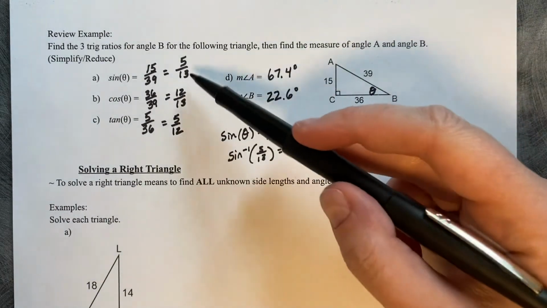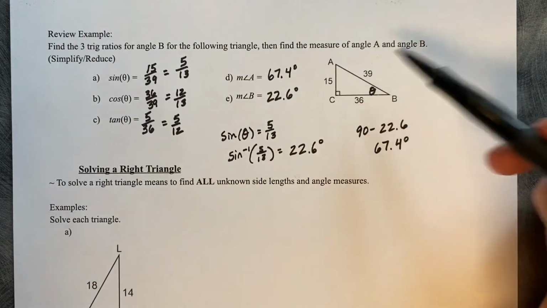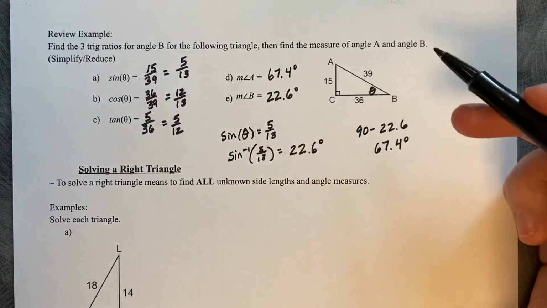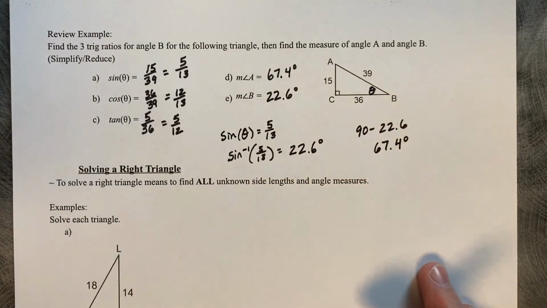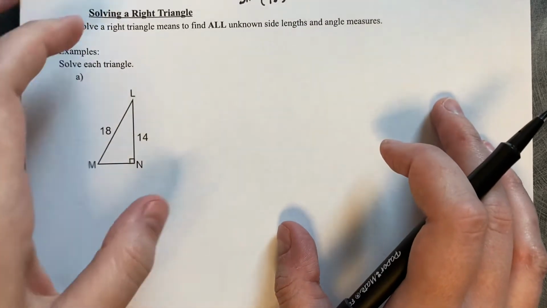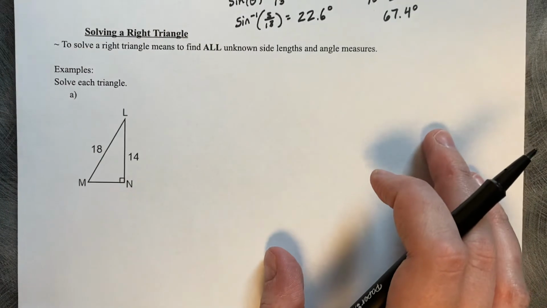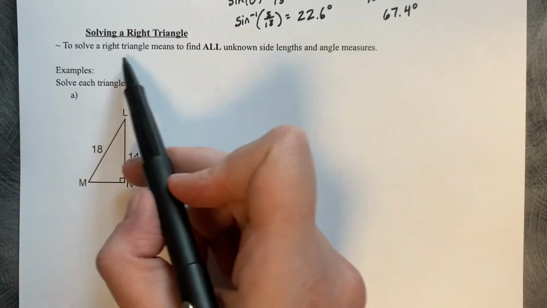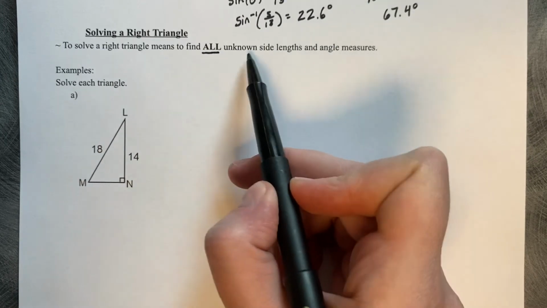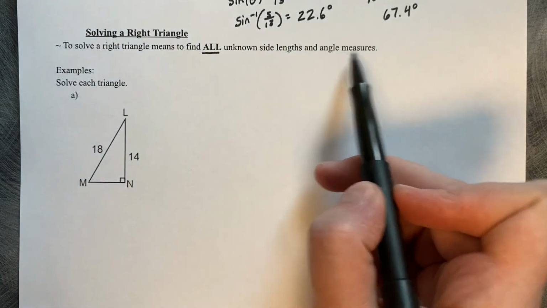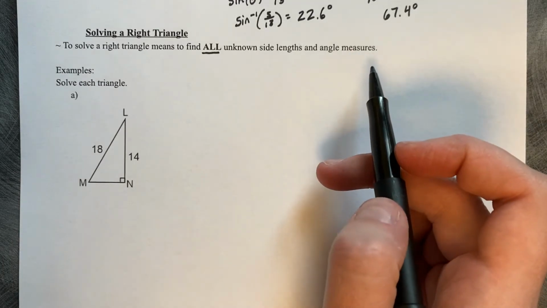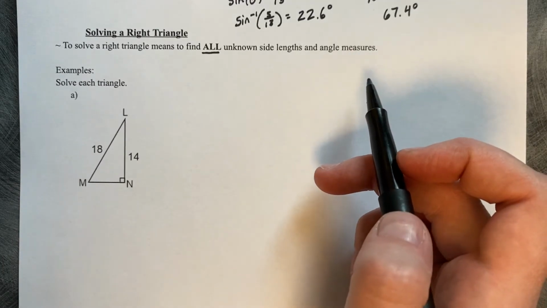So you use your trig ratios to get your comparison of your two side lengths, and then we can use inverse trigonometry to help us work backwards to get the angle measures of angle A and angle B. We're going to use this knowledge here to do what's called solving right triangles. So how do you solve a right triangle? To solve a right triangle means you find all the unknown sides and all the unknown angles. So you know every part of this right triangle, all three sides and all three angle measures.